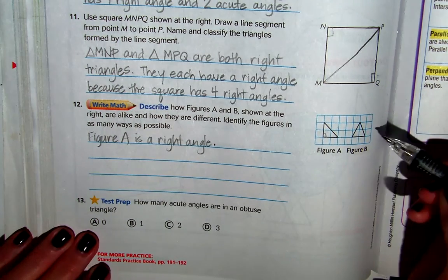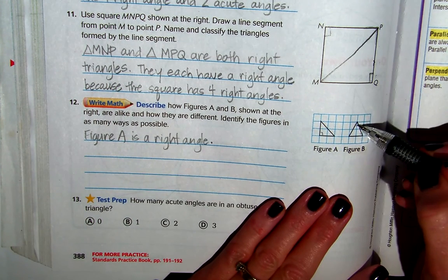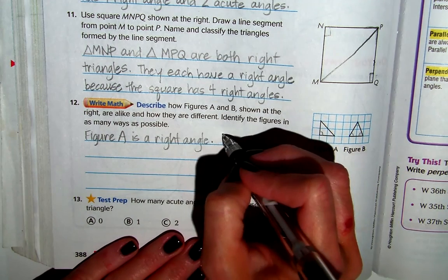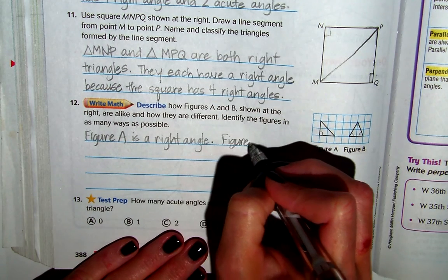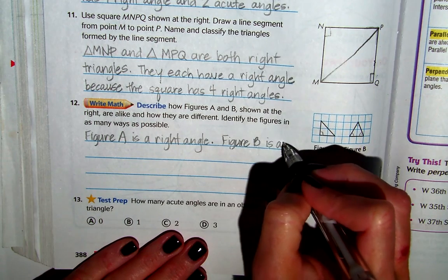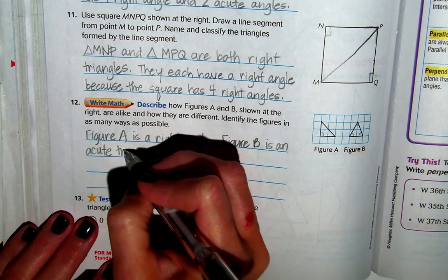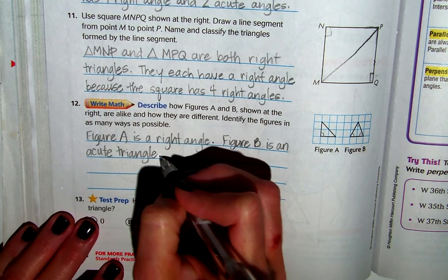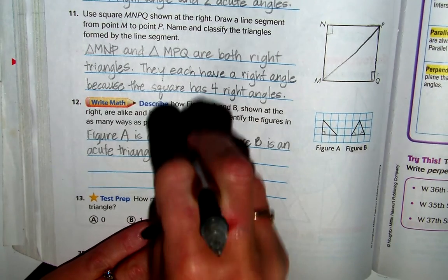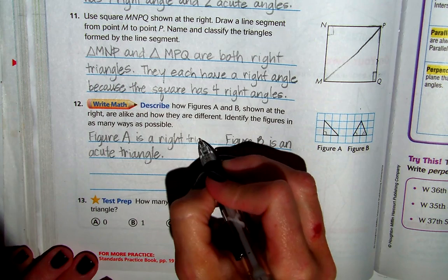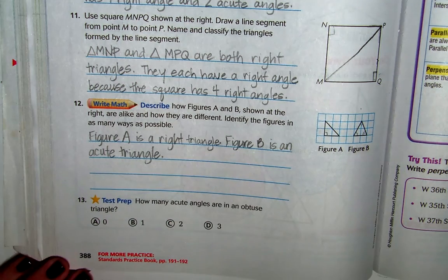Now let's look at figure B. All of these angles in figure B are smaller than right angles. So they are acute angles, which means that figure B is an acute angle, triangle. Let me go back and erase this. Now I left out a word. I said the wrong thing here. This is triangle. Sorry about that, guys. You guys know I'm bad about that in class too.